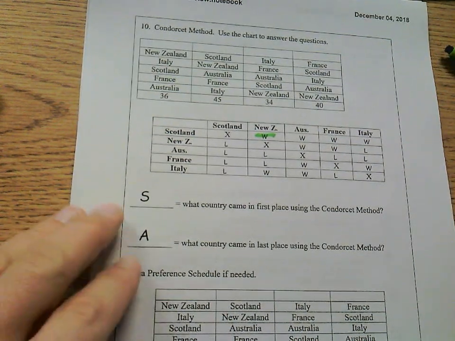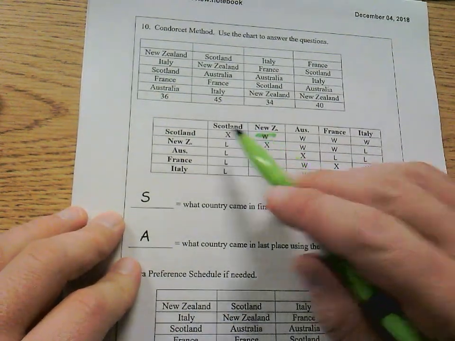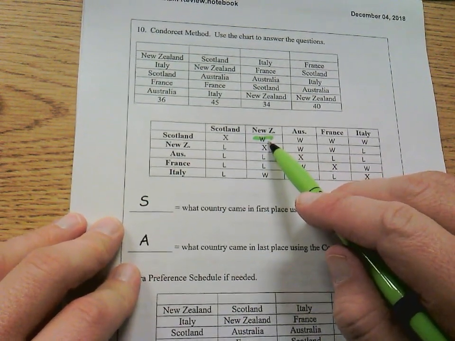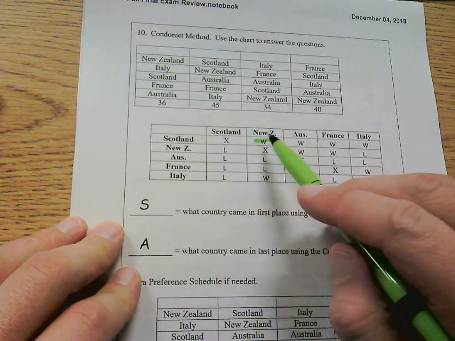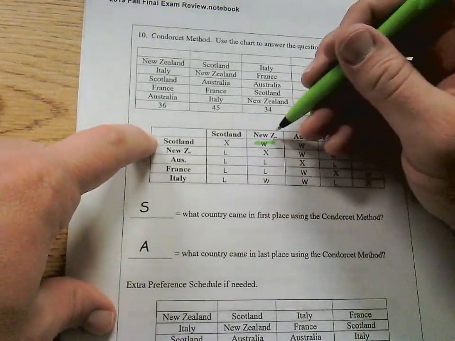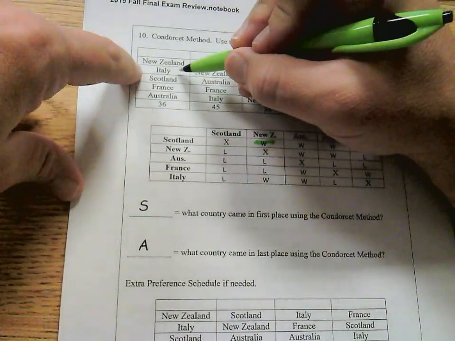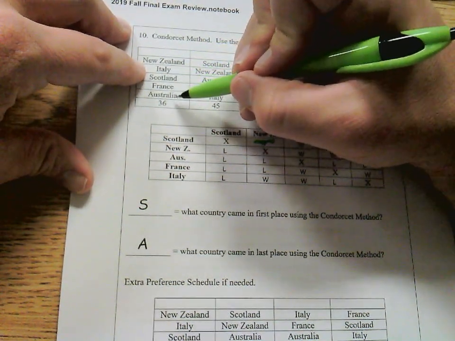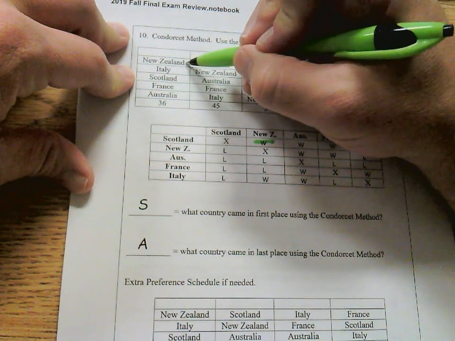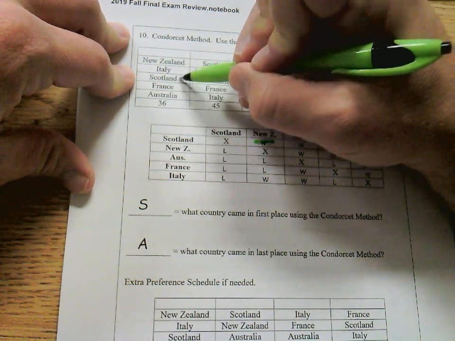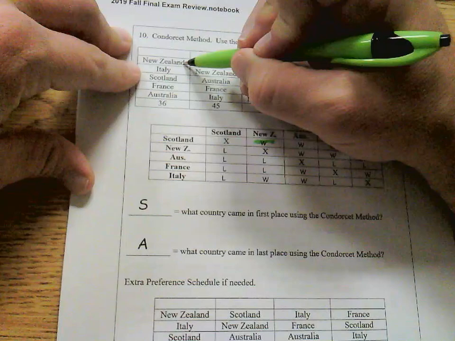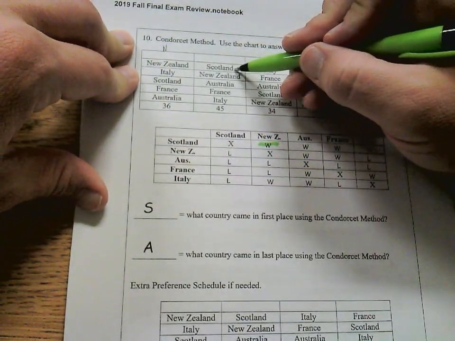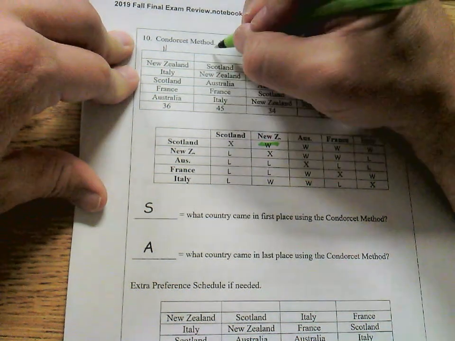Okay. All right, so I want to figure out Scotland, New Zealand. Now I already put a win there, but I just want to show you how I got the win. It's only between Scotland and New Zealand. Remember, Scotland and New Zealand. So go through each column. Now I know that there's an Italy, France, and Australia in there, but we're forgetting about that. We're just ignoring them. We're just looking at Scotland, New Zealand. So who was ranked higher between Scotland and New Zealand here? New Zealand. Scotland was ranked higher than New Zealand here, so that's Scotland.